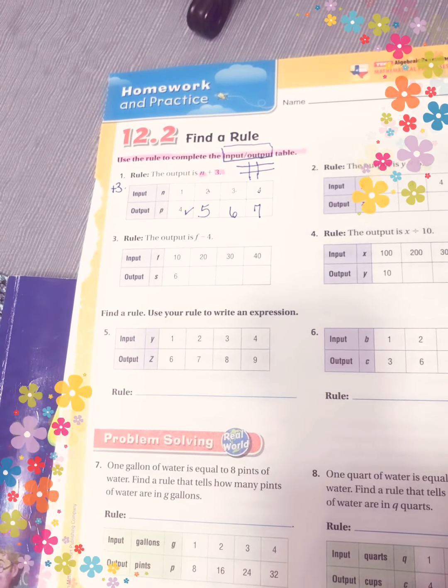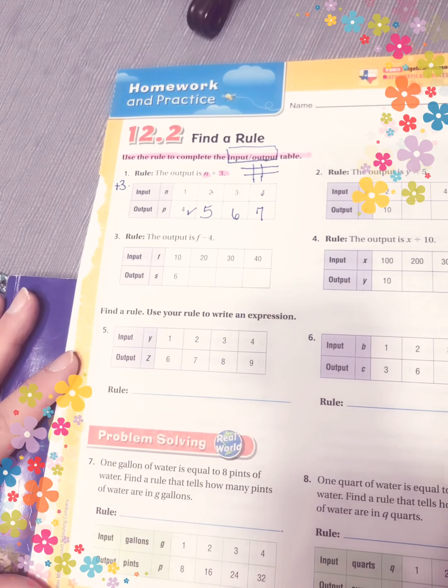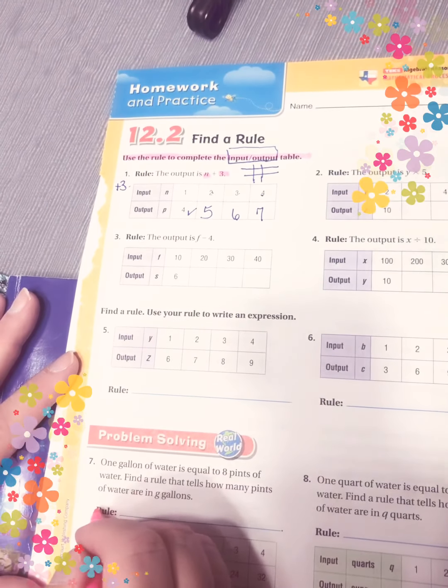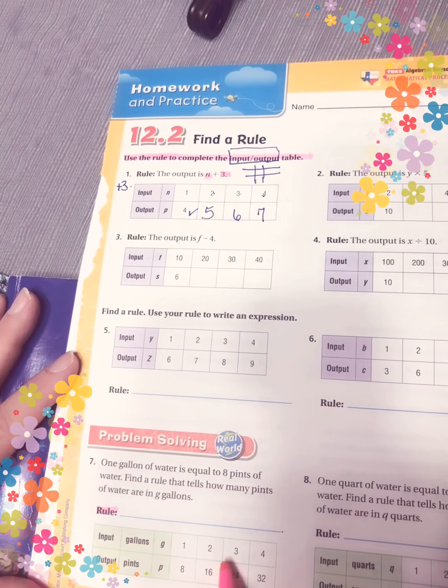Let's see. Okay, on page 419, the word problem says, 1 gallon of water is equal to 8 pints of water. Find the rule that tells how many pints of water are in a gallon. Okay, so I'm going to need to find the rule. And it looks like to me they've already given me all my information.